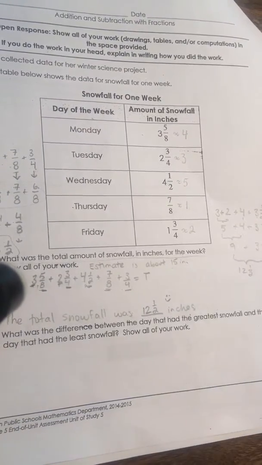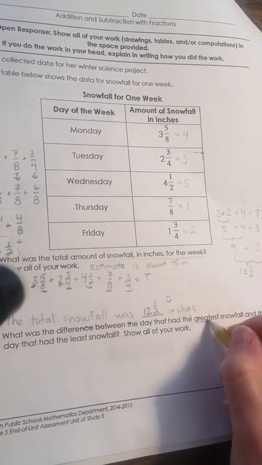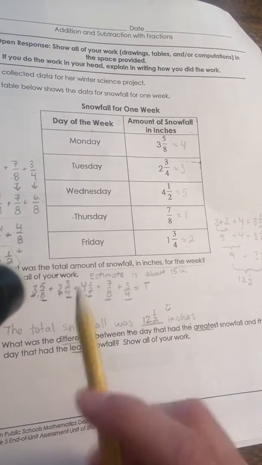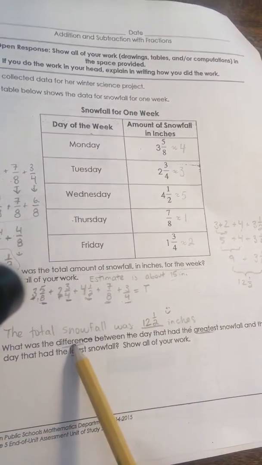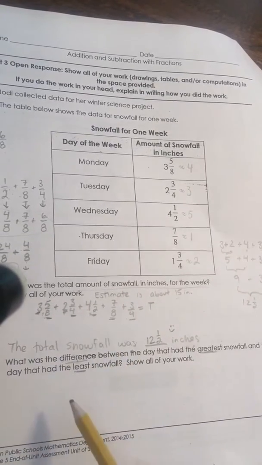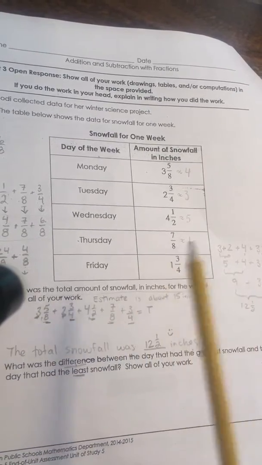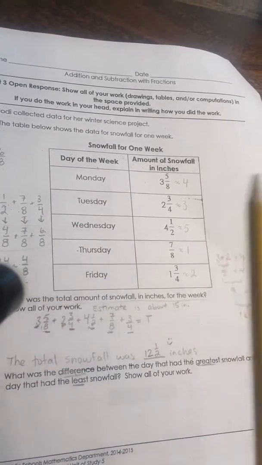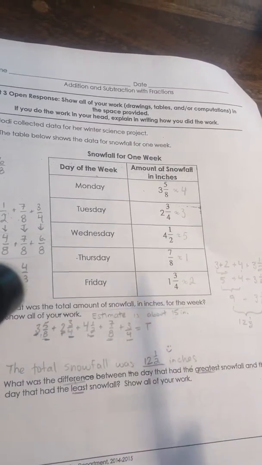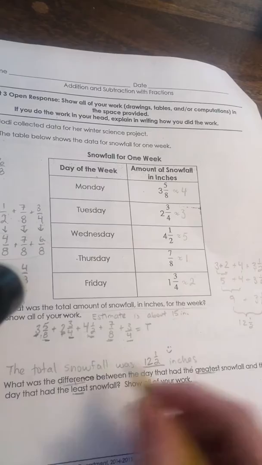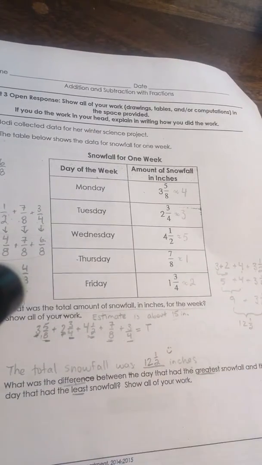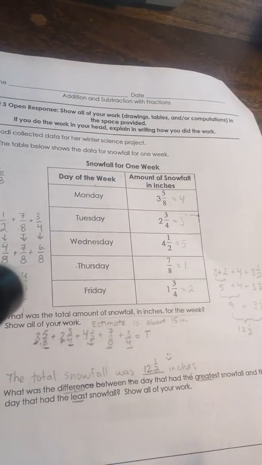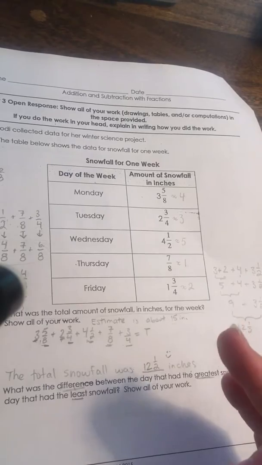Show all your work. Okay, so we're seeing some math words here: greatest, least, difference. When we see difference in math, that means we want an actual mathematical difference. For example, what is the difference between my niece's age, which is 7, and your age, which is 11? If I wanted to figure that out, I'd say 11 minus 7. The exact difference between your ages would be 11 minus 7, which is 4 years. So that's a 4-year difference, we could say.